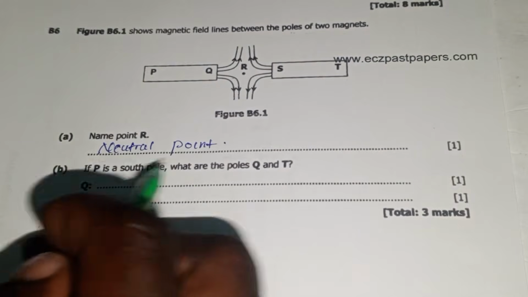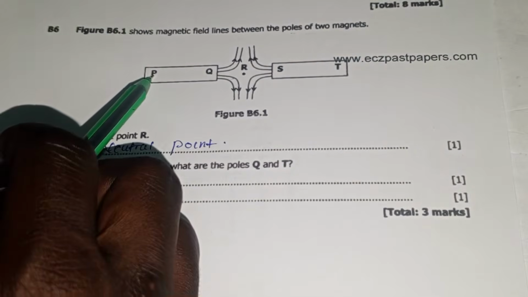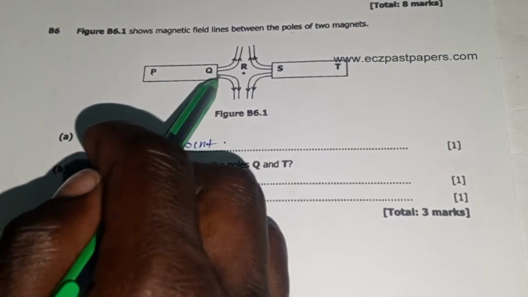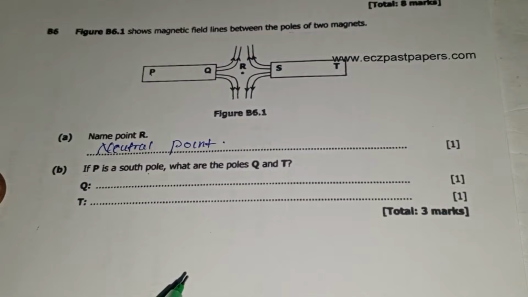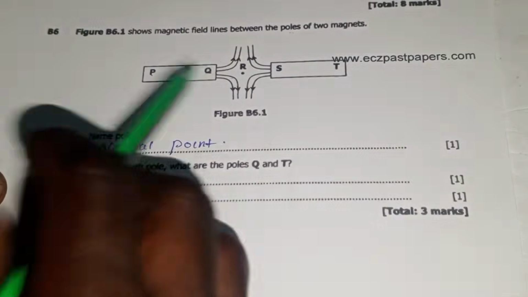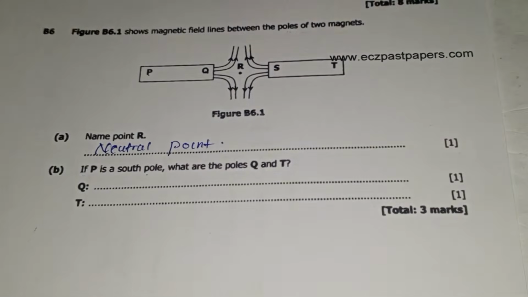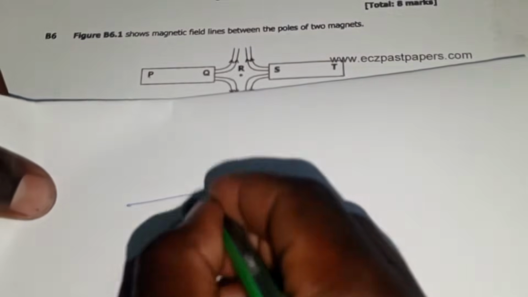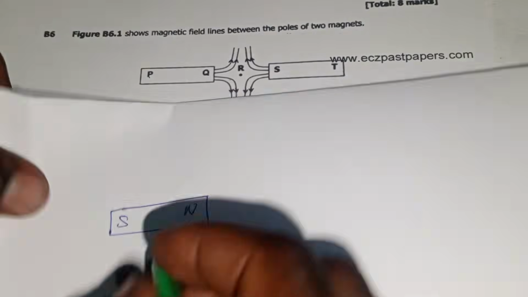Question B says if P is south pole, what are the poles Q and T? Now what you need to understand here is that the north pole always releases magnetic field lines, then the south pole receives the magnetic field lines. For example, whenever you have a magnet, let's say this is a south pole and this is a north pole.